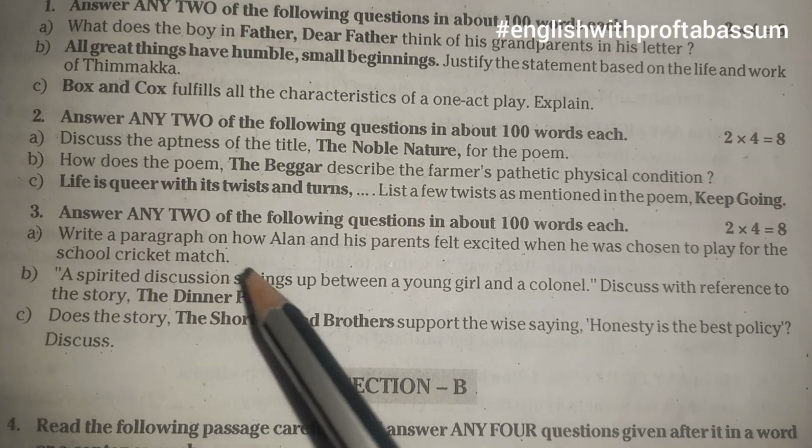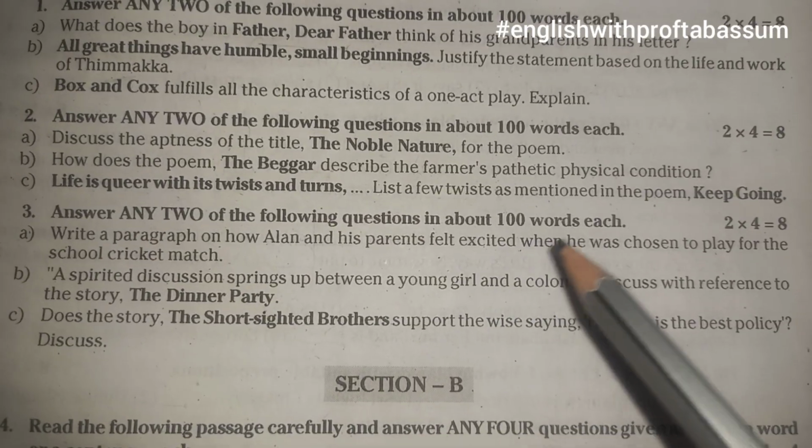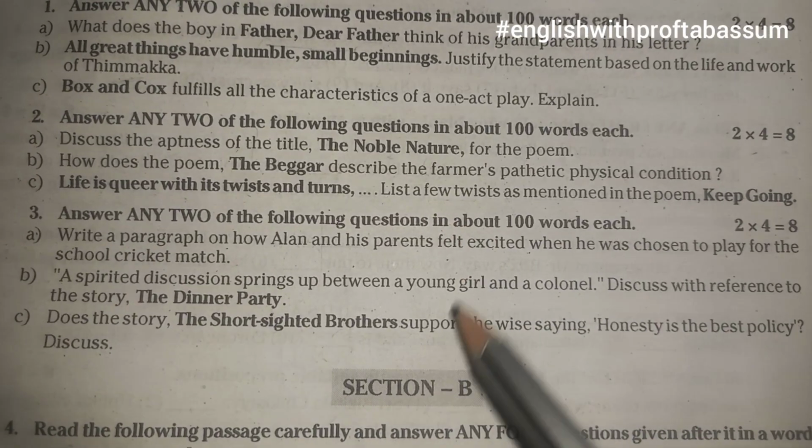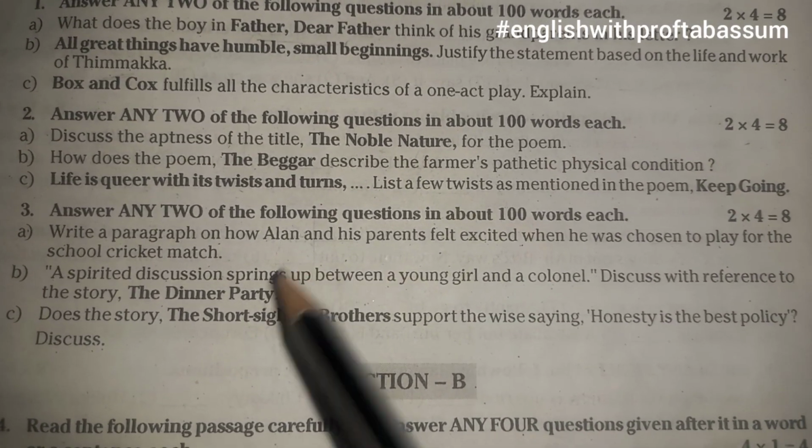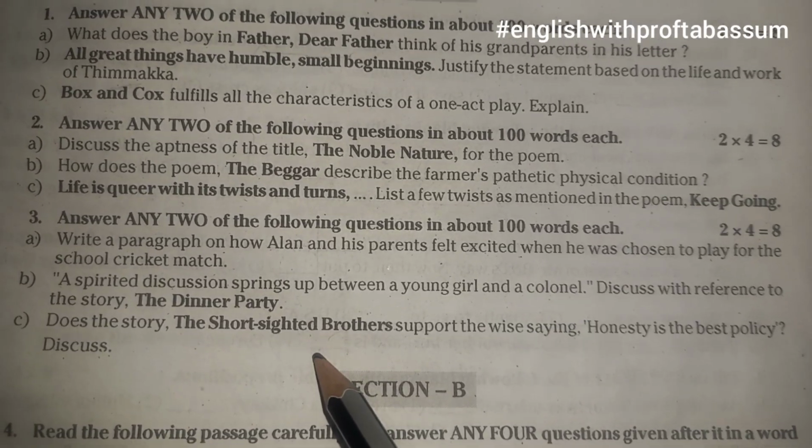Number 3. Answer any 2 of the following questions in about 100 words each. Again, out of 3, any 2 you need to do. Each carries 4 marks, a total of 8 marks. Now these are question answers from the short stories.